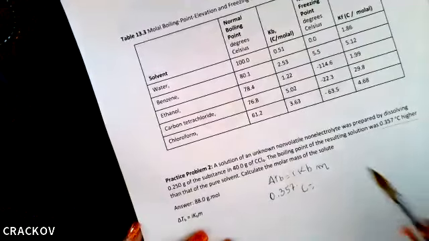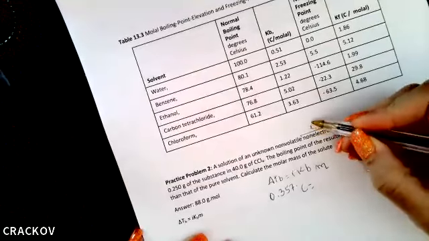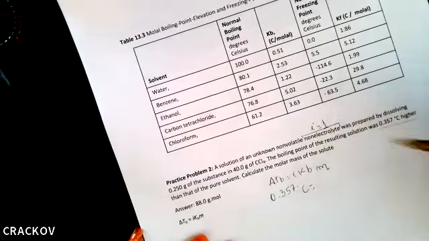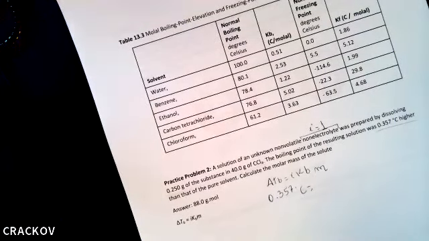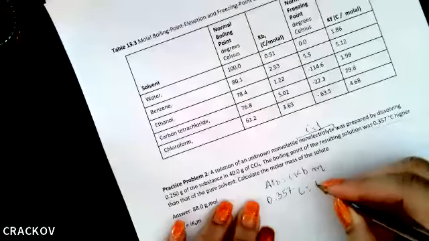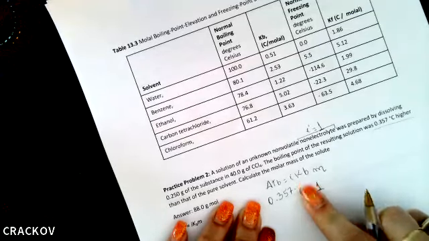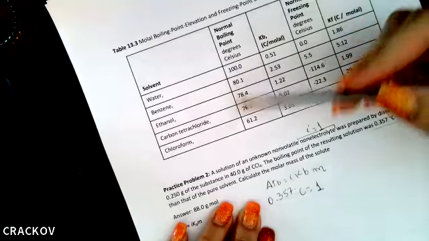So if you have no electrolytes, you're going to be using I equal to 1, because when no electrolytes dissolve, it's still going to be one particle. So that's why here I equal to 1 for non-electrolytes. Kb is the constant for the solvent.